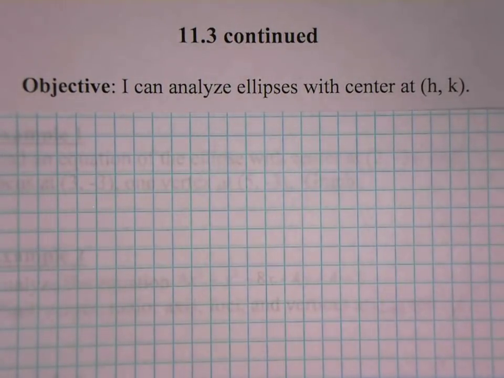So today's lesson is the second half of section 11.3. So 11.3 continued. It's our second half of our lesson on this. Our objective today is to analyze ellipses with the center at (h, k), as opposed to what we did on Friday when we were analyzing ellipses with the center only at the origin.